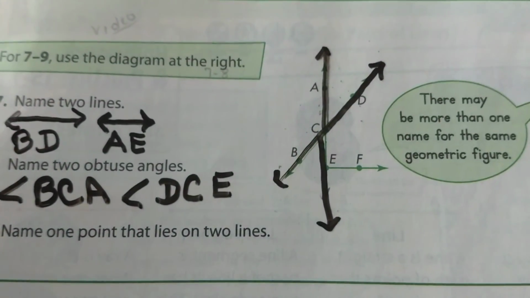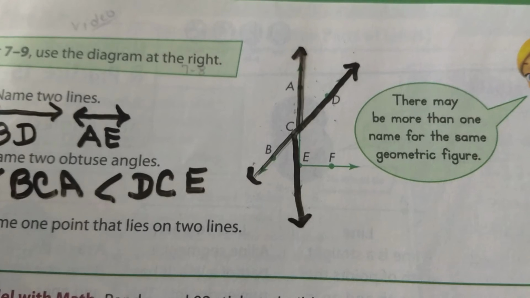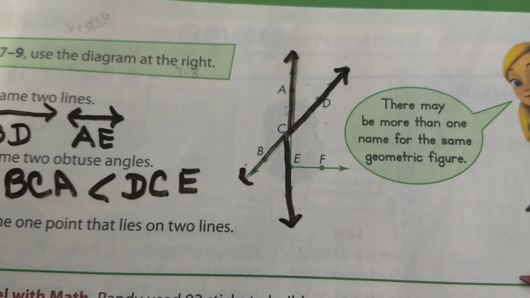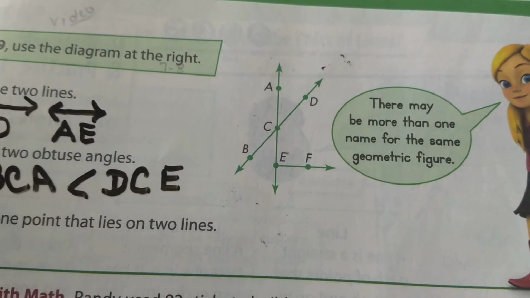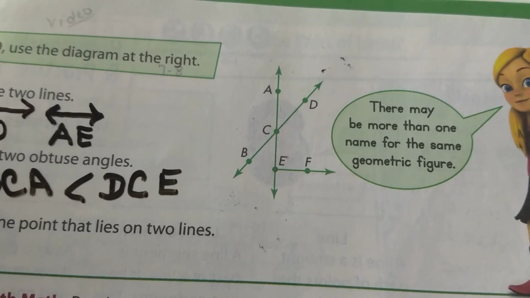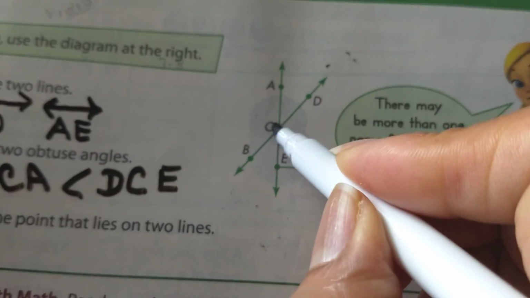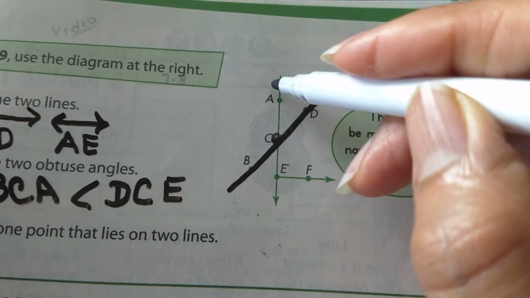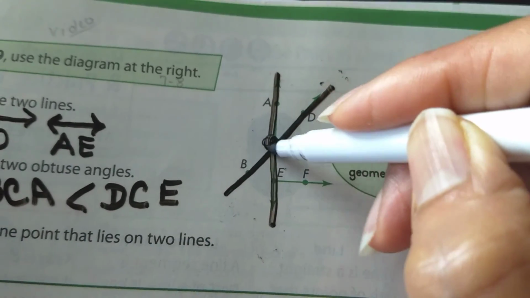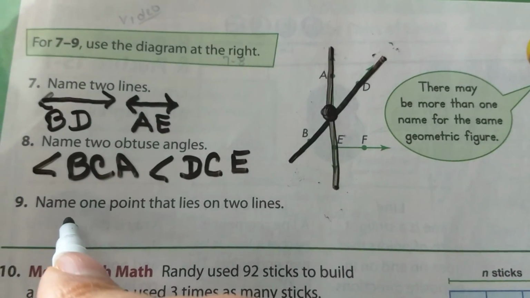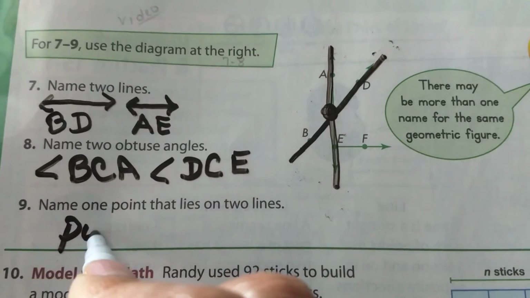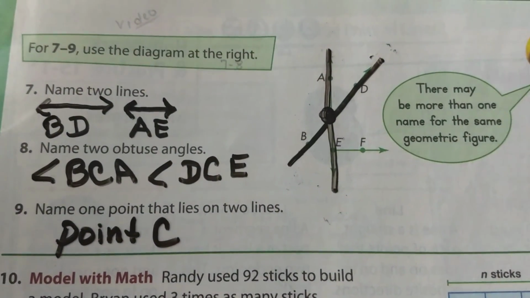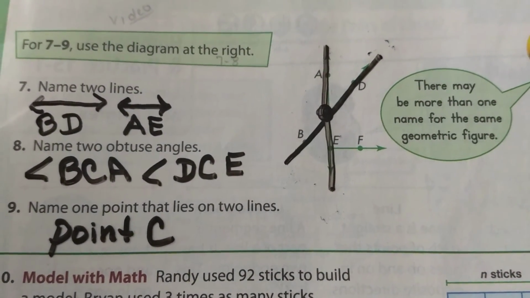Now, number 9 says, name one point that lies on 2 lines. One point that lies on 2 lines. Okay? A point that has 2 lines, that lies on 2 lines. Here it is right here. See? It's on this line, BD, and it's also on line AE. So it would be your answer, 1 point. So it will be point C. Okay? Are there any questions?